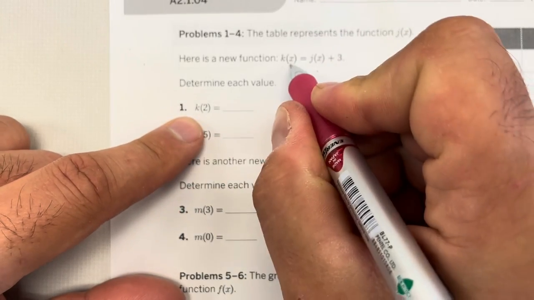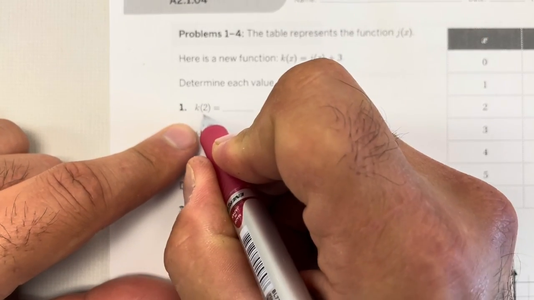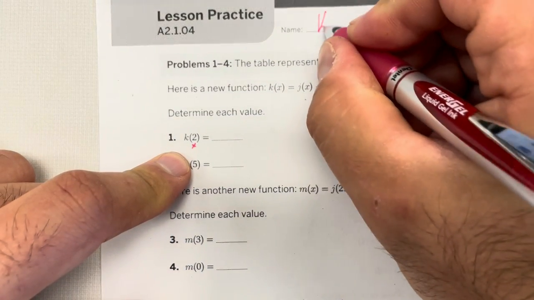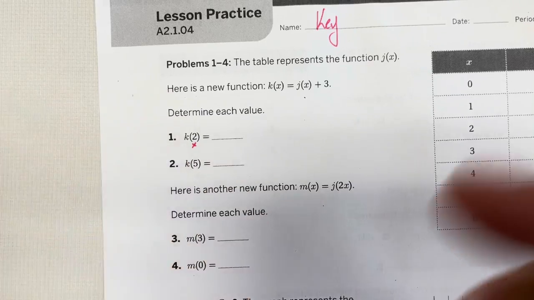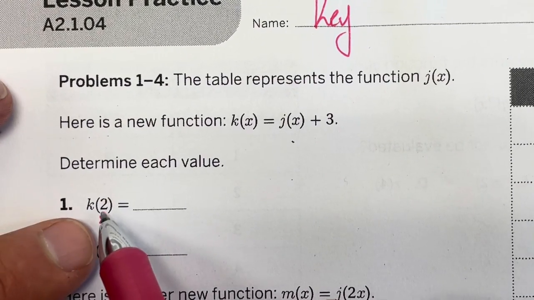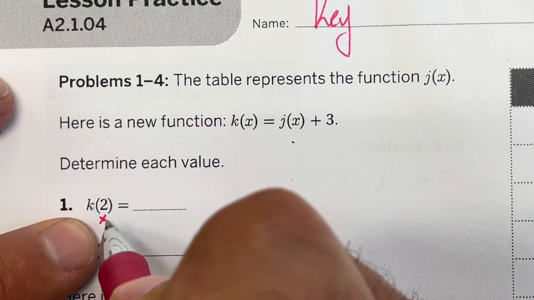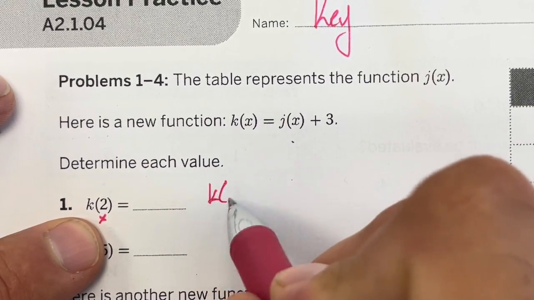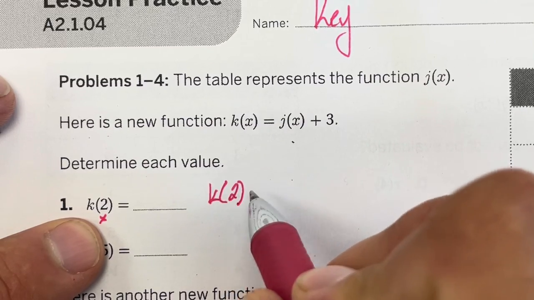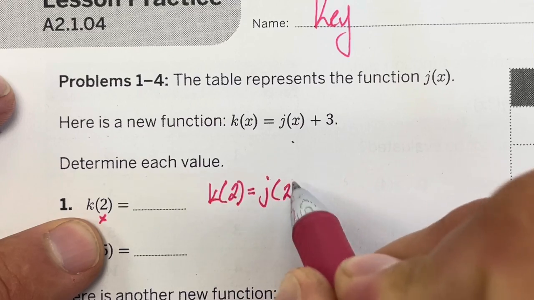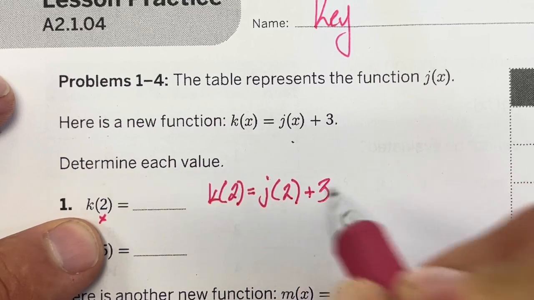Well, right here, that 2 is in the place where the x would be. I'm going to try a different job of explaining things. I'm going to zoom in so we can see things. The x value is equal to 2. So in order to find the value of k at 2, we want to go to the j function at 2, and we want to add 3 to it.